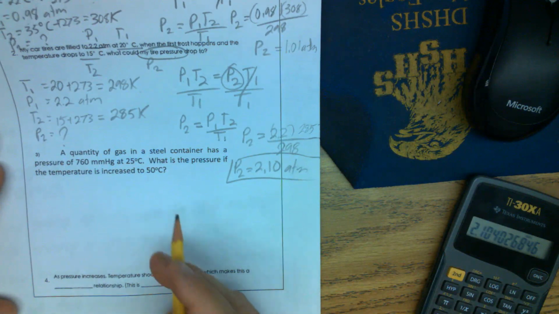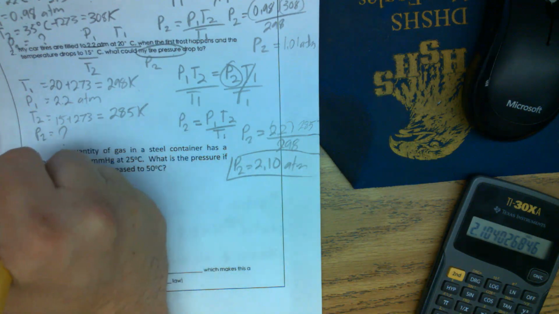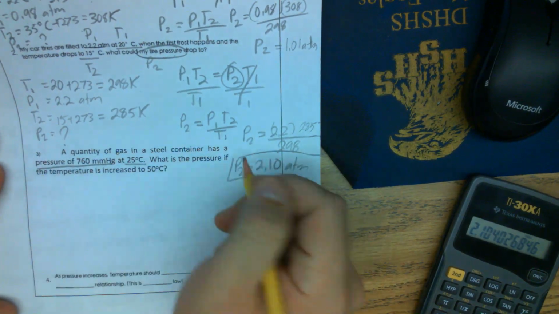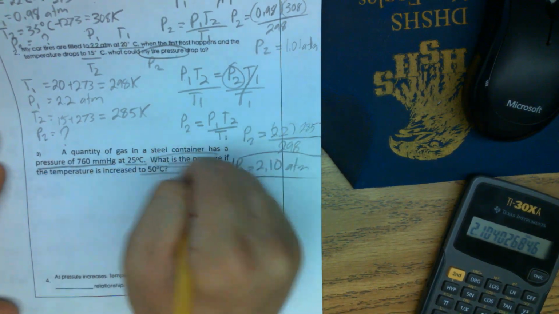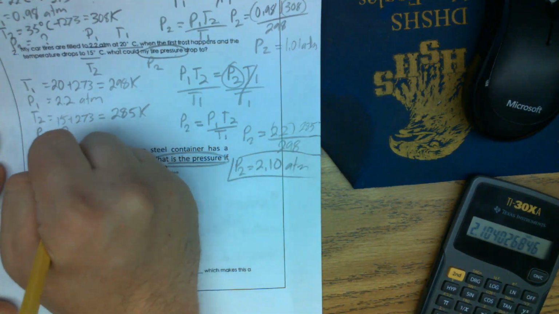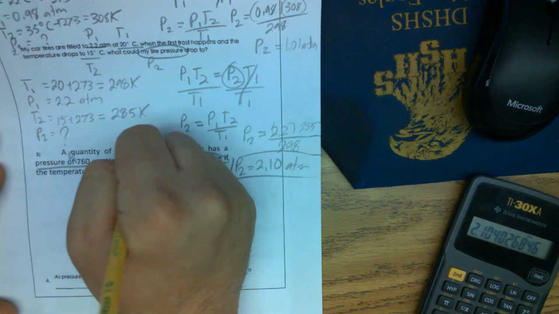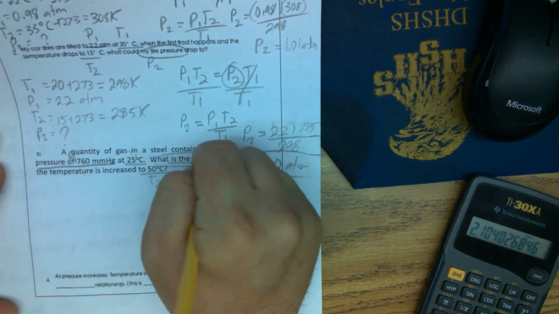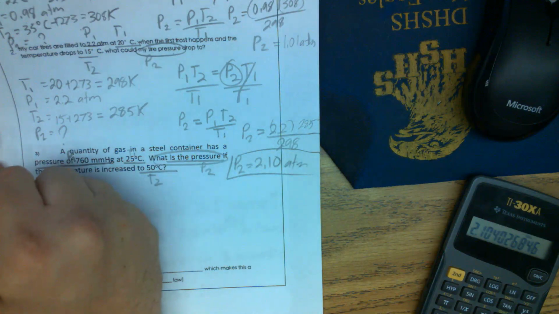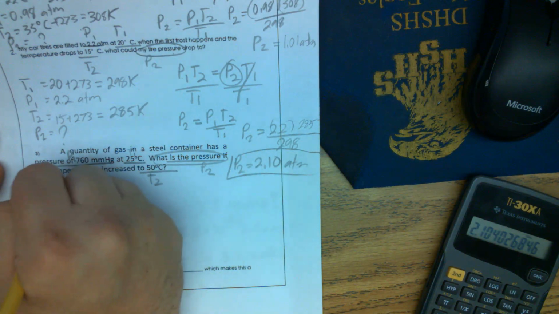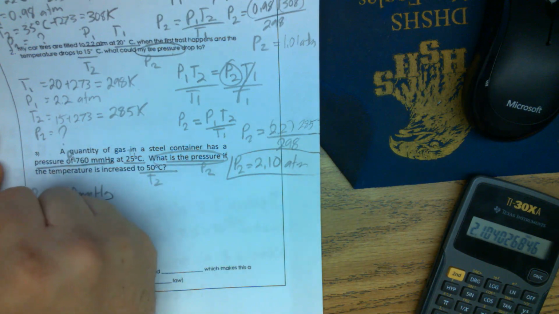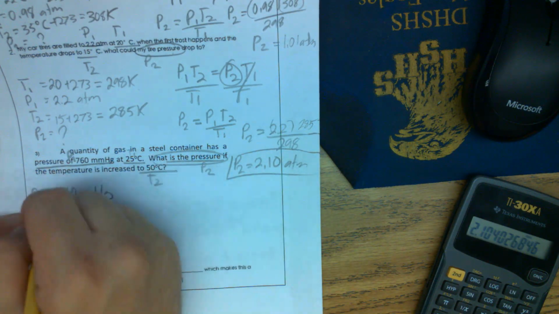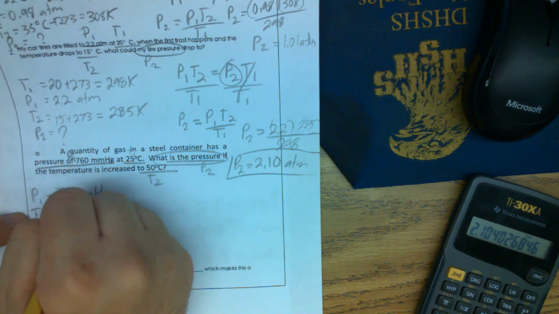All right, and then for 3, we'll set up 3 and then solve the same way. So again, pressure, temperature, pressure, temperature. What is the pressure? We know this is P1, this is T1, this is T2, this is P2. So again, P1 equals 760 mmHg. Our T1 is the temperature, so 25 degrees Celsius.